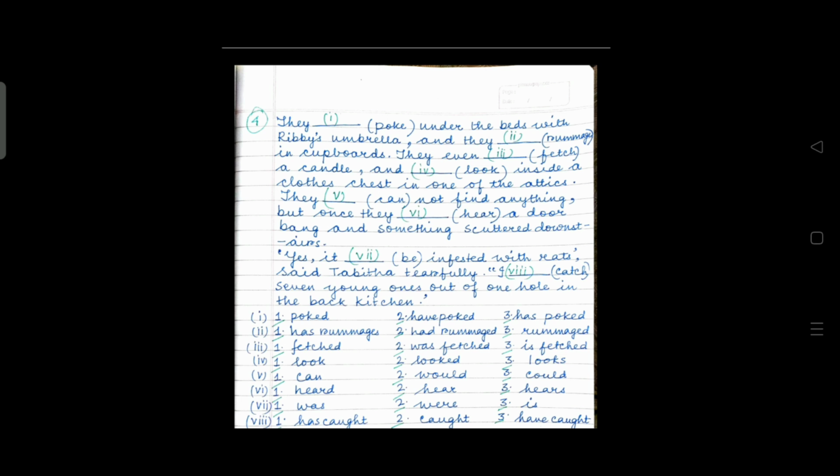They even fetched a candle and looks and looked inside a clothes chest in one of the attics. They dash cannot find anything, can, would, could. So they could not find anything, but once they heard, once they hear, once they hears. Since we are using past tense, the right answer is option 1. Once they heard a door bang and something scuttered downstairs.